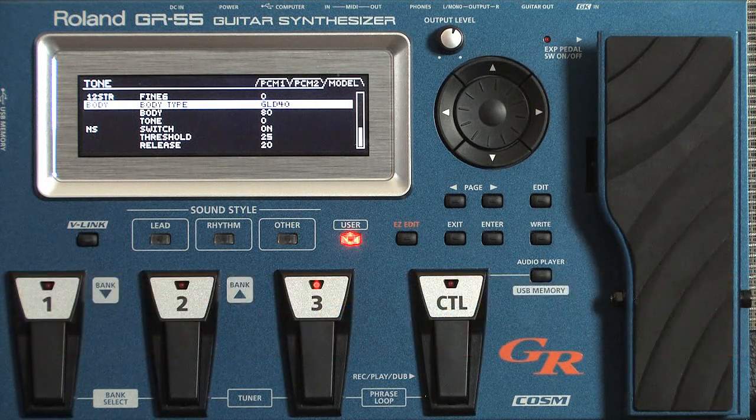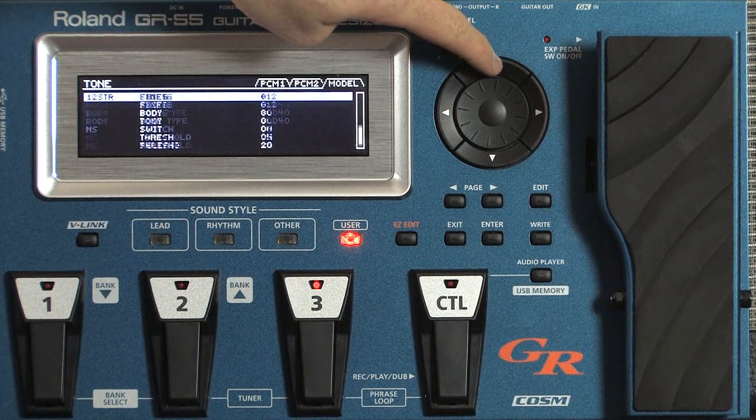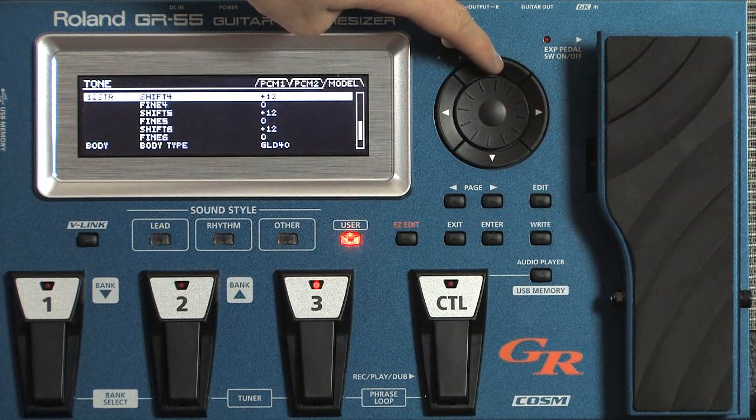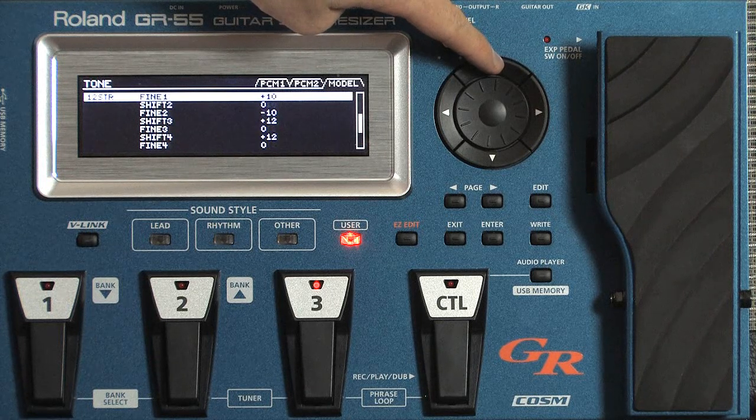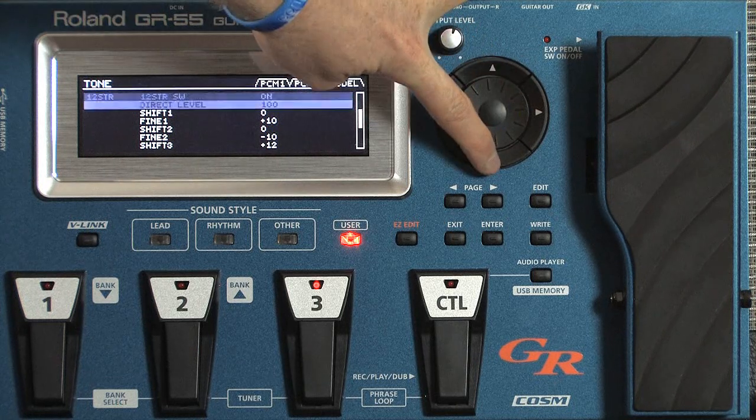All right, so that gives you somewhat of a good idea. I'm going to go up here and switch on the 12 string, and then really quick I'm going to go through them as well to just give you an idea of what the 12 string sounds like.